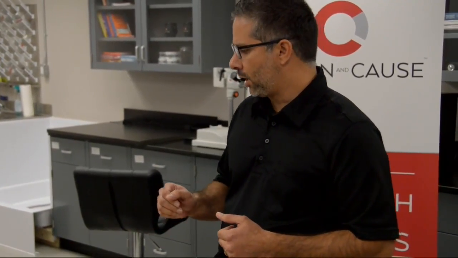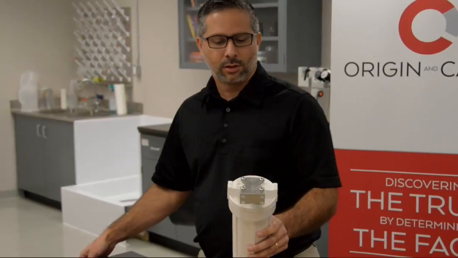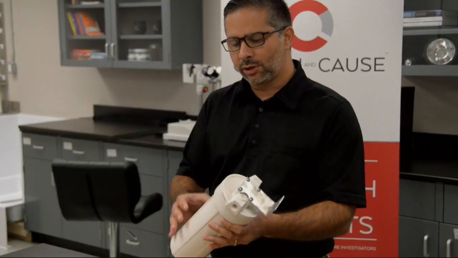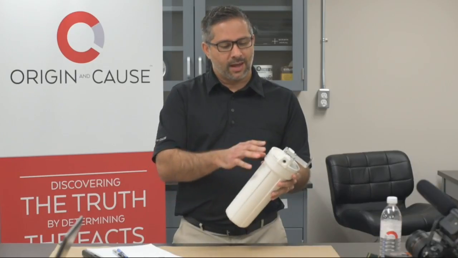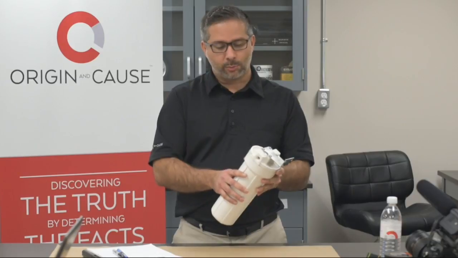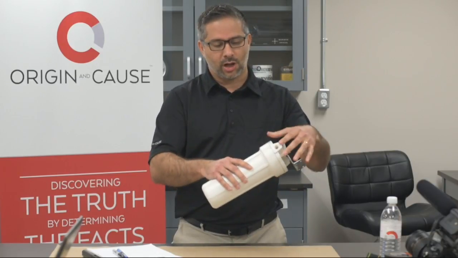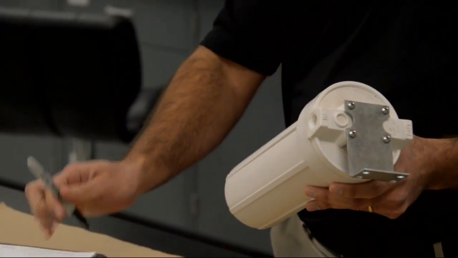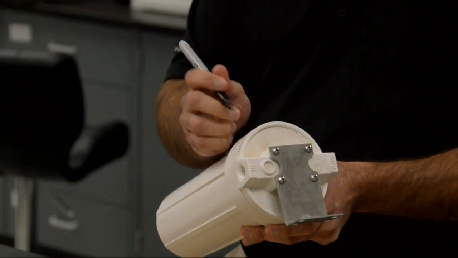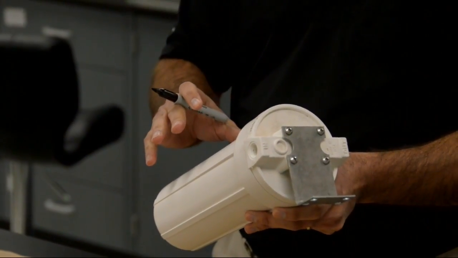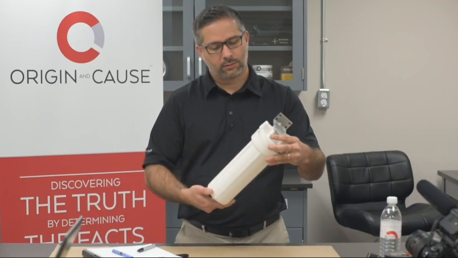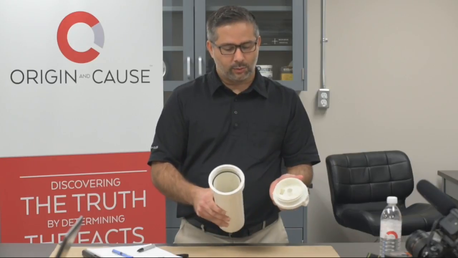For instance, and George, by the way, I actually have an exemplar water filter here. So in a case like that, it would be important to document the external condition of the filter. And because we're going to be removing the top, it would be important to document the position, or how tight this was tightened in. In that case, we would mark it down, take photographs of that, and then after we open it, we can examine the inside.